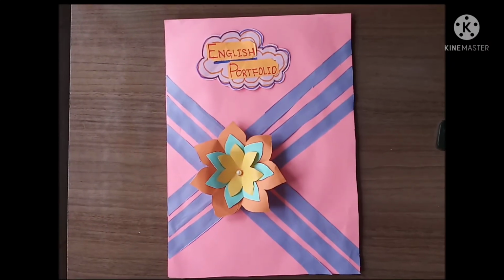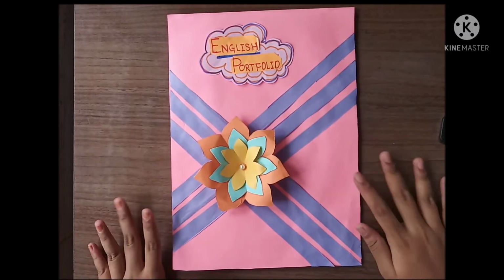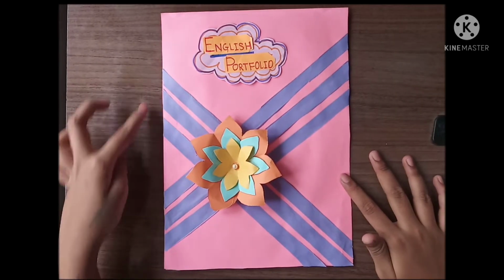Today I'm going to show you my English portfolio. First of all, I'll tell you how I made it. I have taken two A4 size pink colored papers and stuck them with a strip.